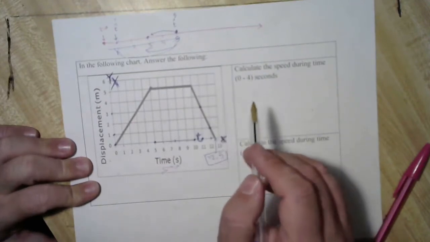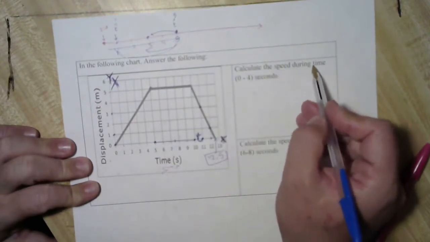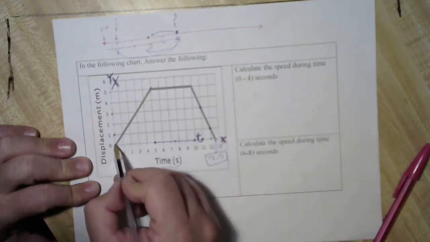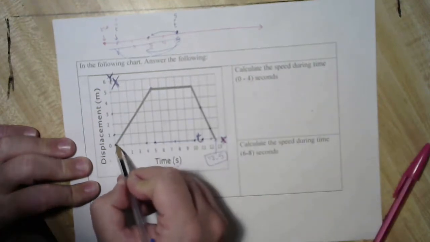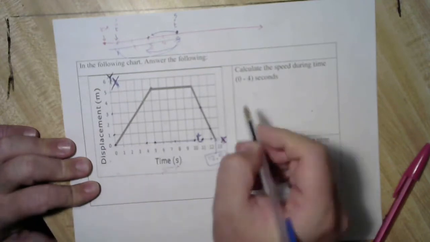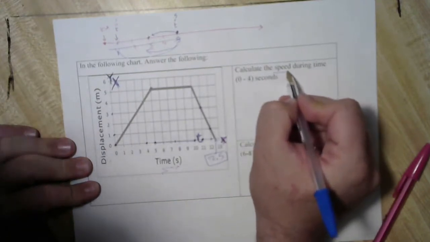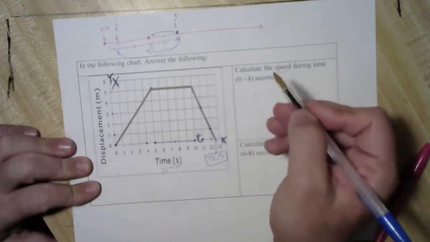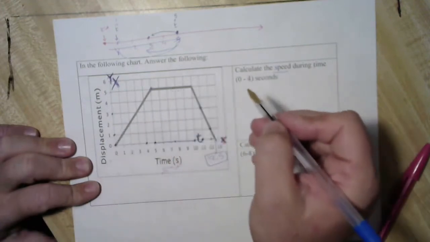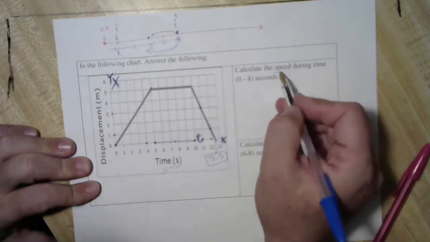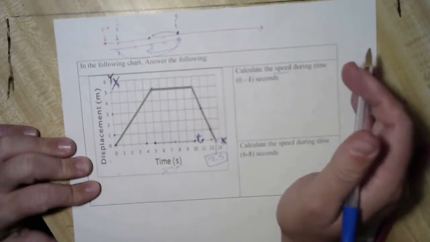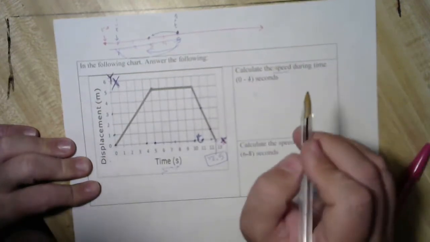Okay, if I need to calculate the speed during the time from 0 to 4, I don't know where my movement is. Is it in the X direction, the Y direction? So it is speed. I don't know the direction, so I can't call it velocity.